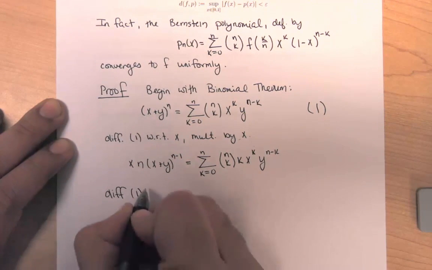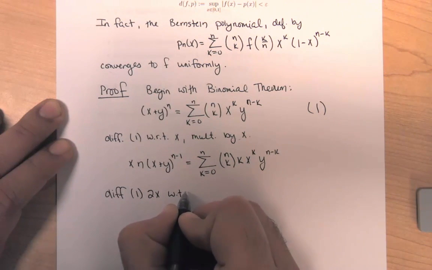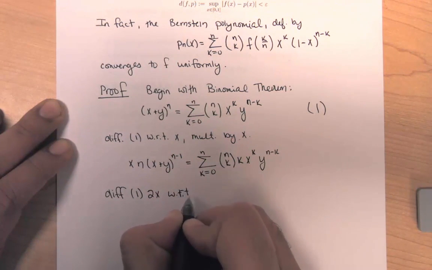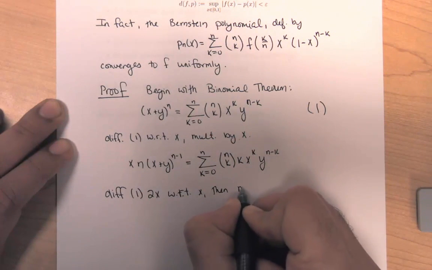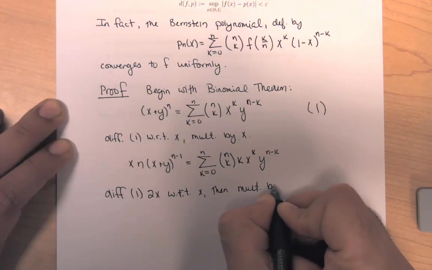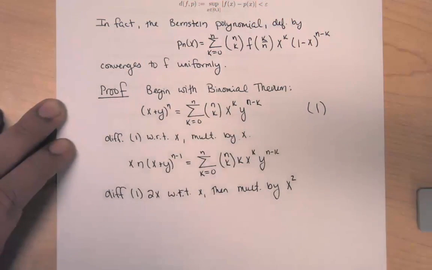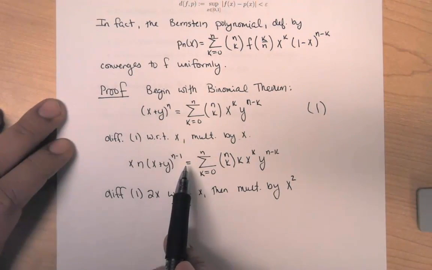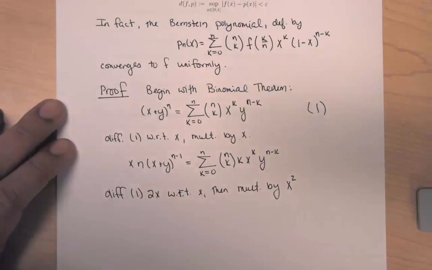Let's differentiate 1 twice with respect to x, and then multiply by x squared. That is, we're going to differentiate this twice and multiply by x squared.